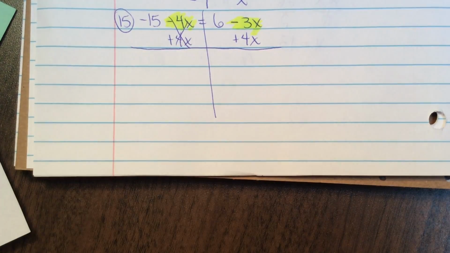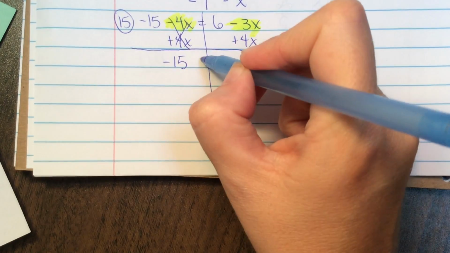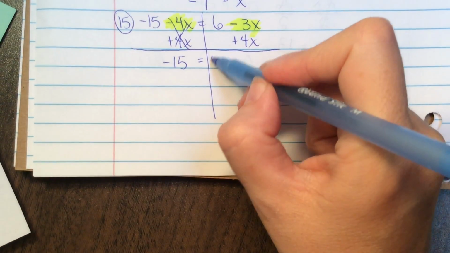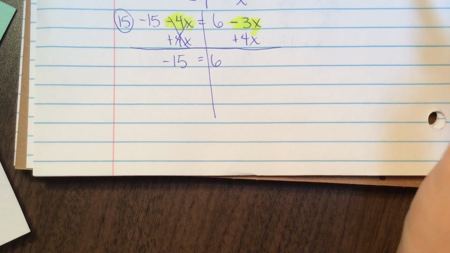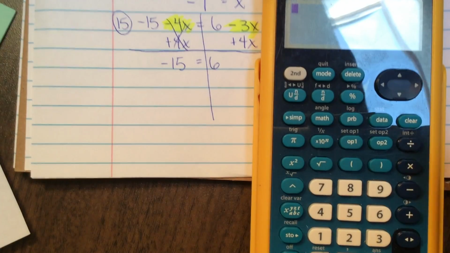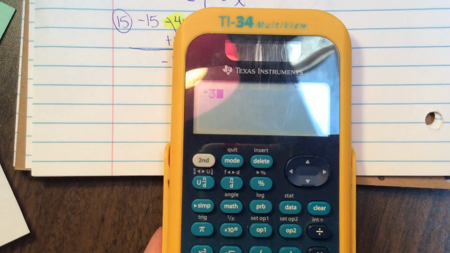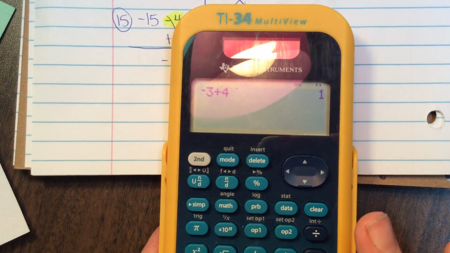So these will go away. And I'm going to get negative 15. Then I'm going to keep my 6. Then I got negative 3 plus 4. So negative 3 plus 4, and I'm going to get 1.